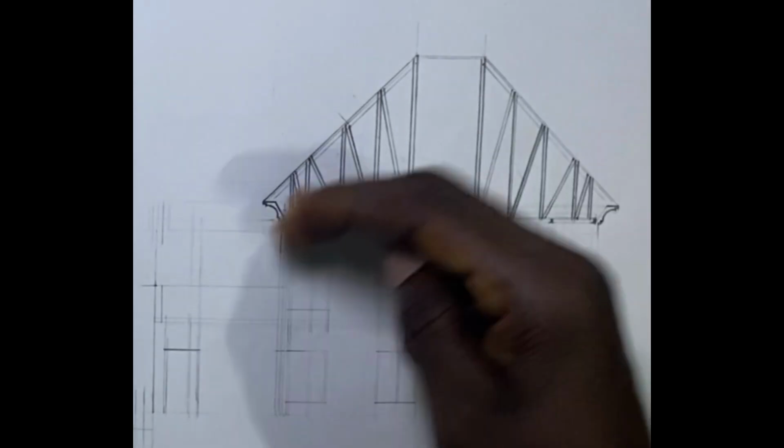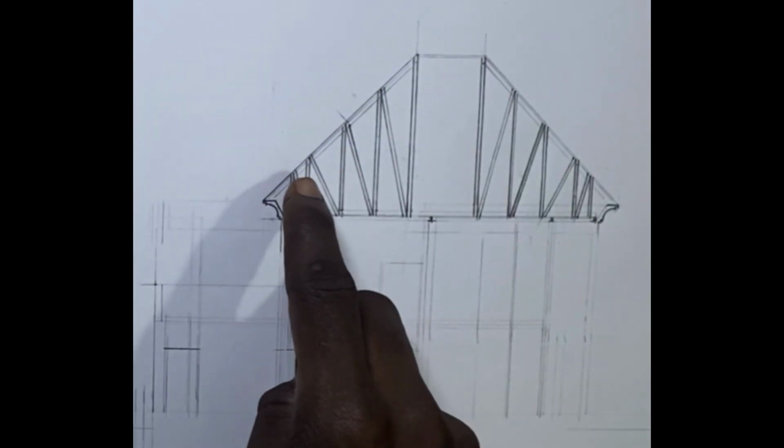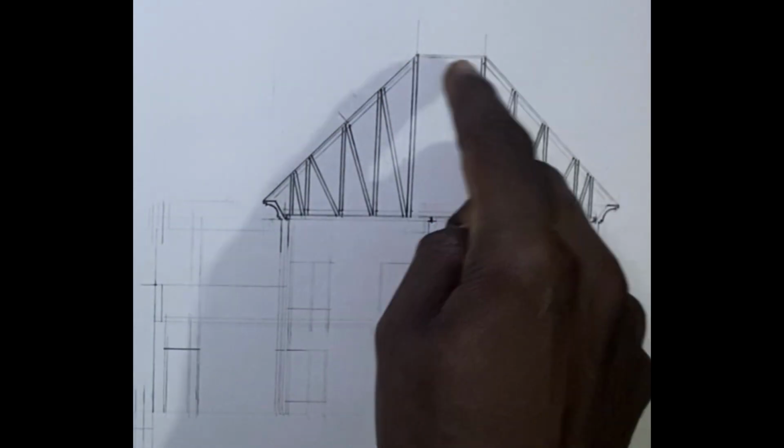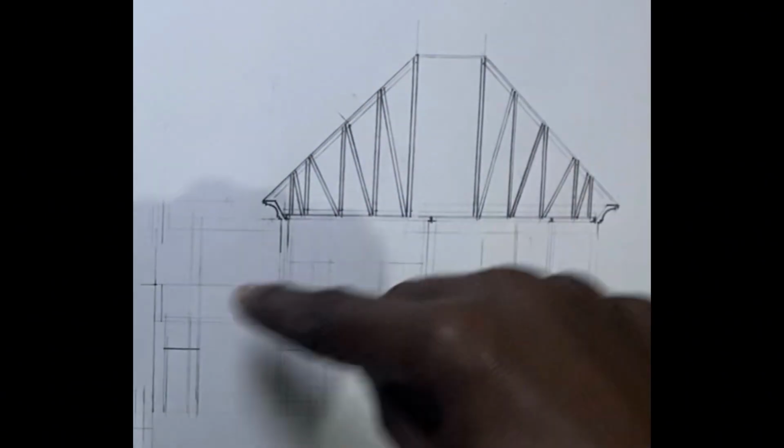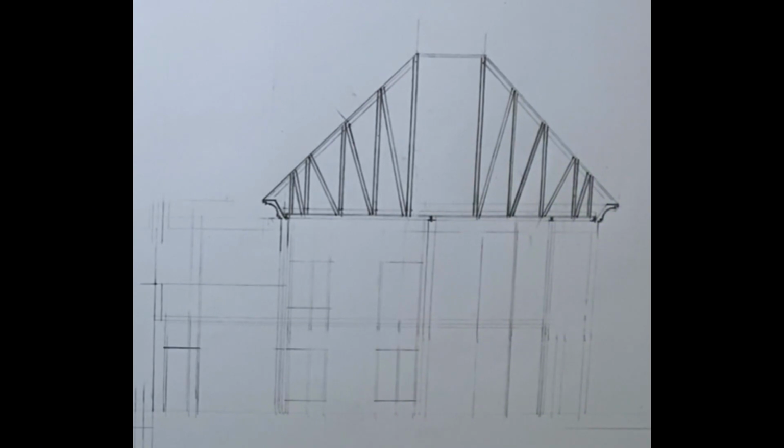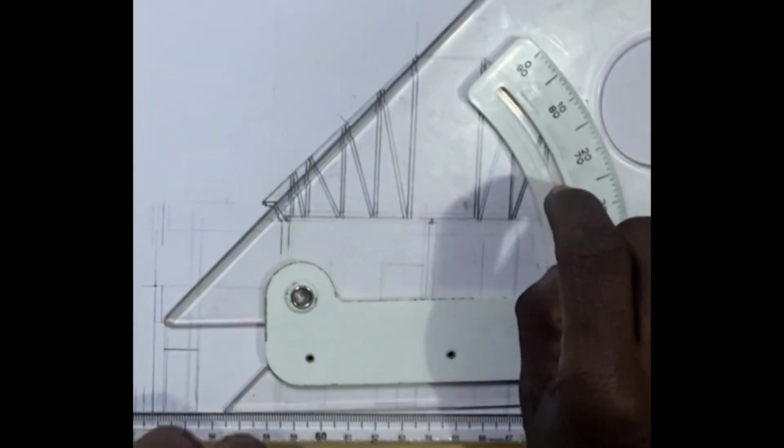You notice this side of our strut and king post is slanted, and they chamfer it off while on site. So, alright, we then take our rafter.